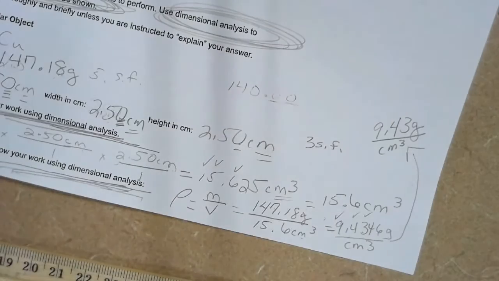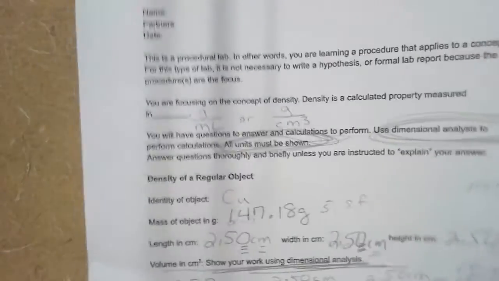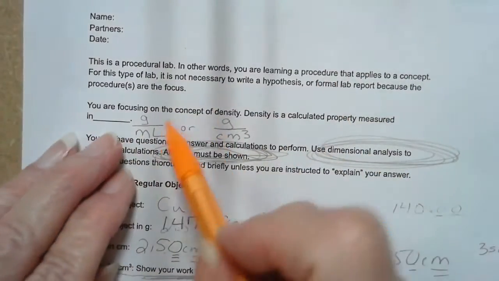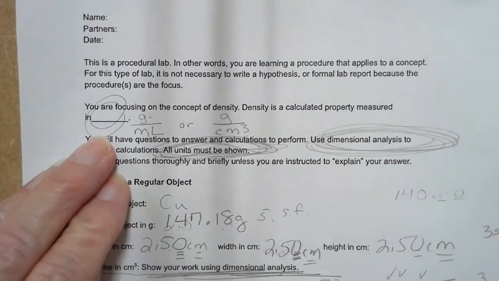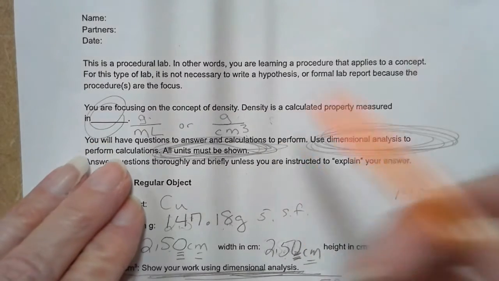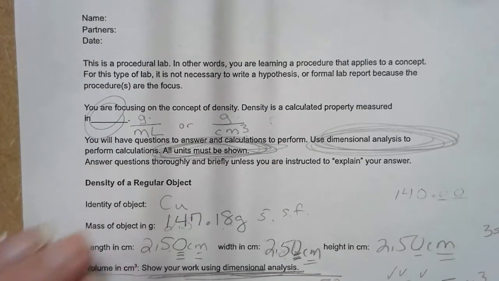A lot of people lost points on this very simply because you didn't read and notice you were supposed to put grams per milliliter or grams per centimeter cubed there. So that's a point that you could have had very easily.